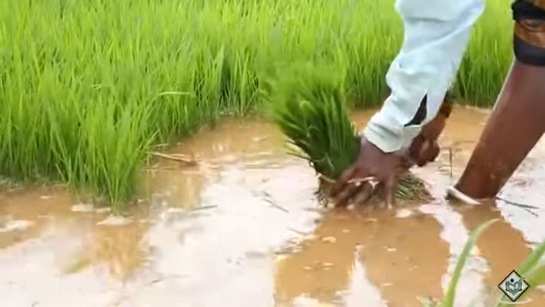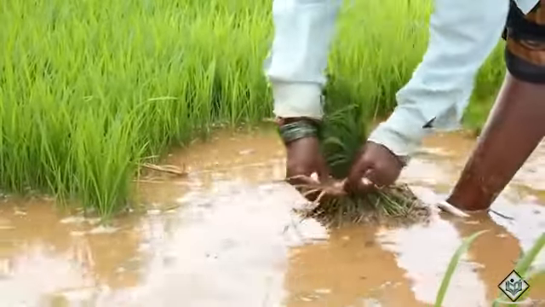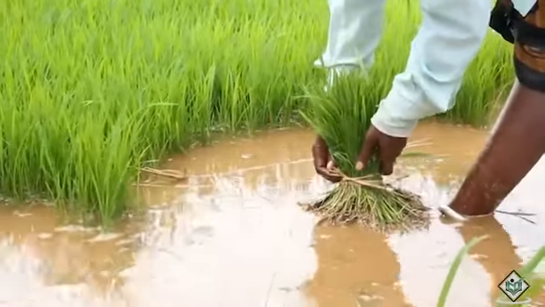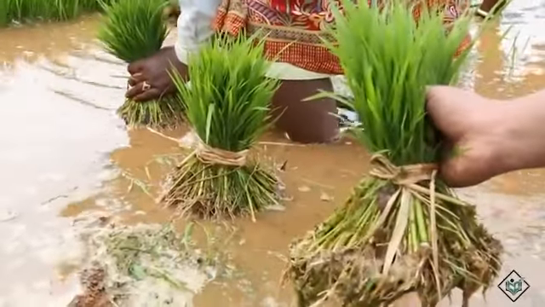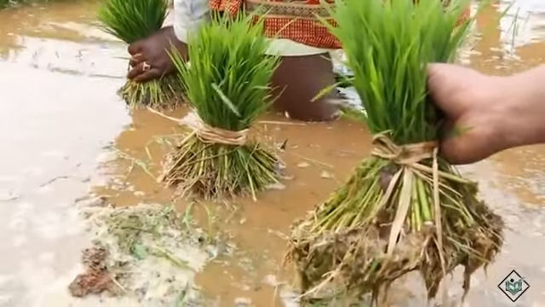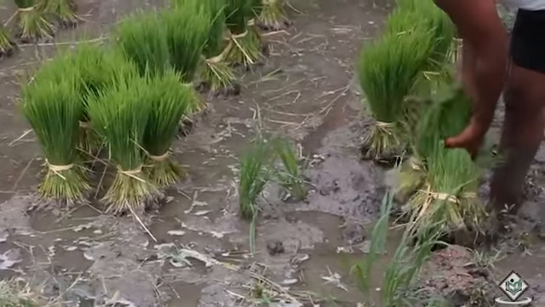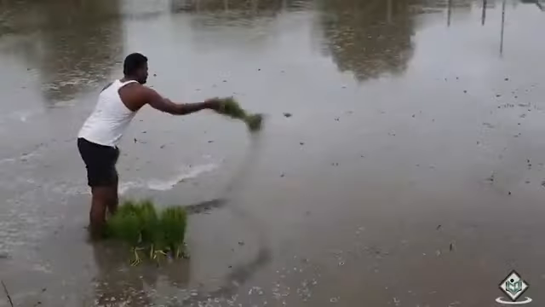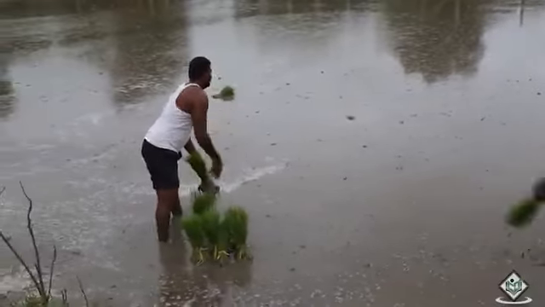The convenient size of seedling bundle is 5 to 8 cm in diameter, and this is made by tying the bundles with any soft material. The seedling should be protected from drying. Arrange the bundles in the field for transplantation now.